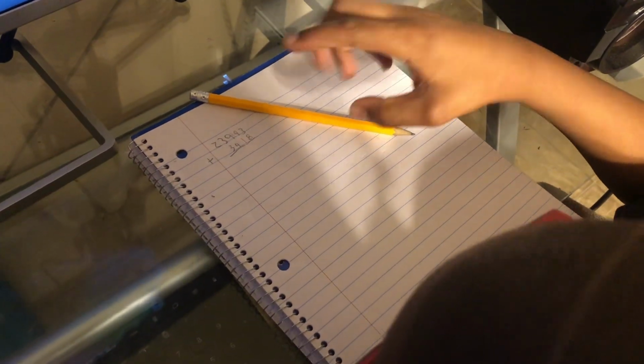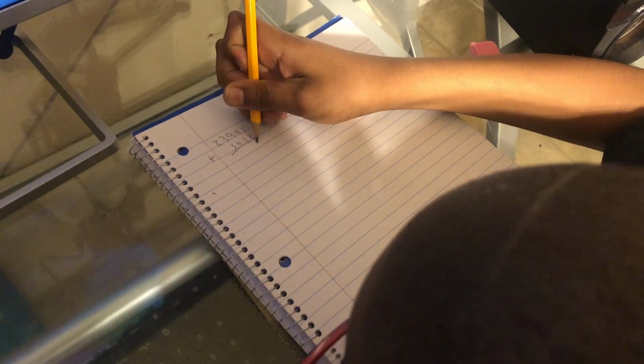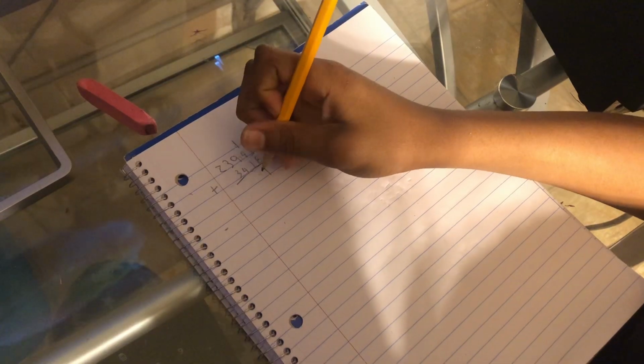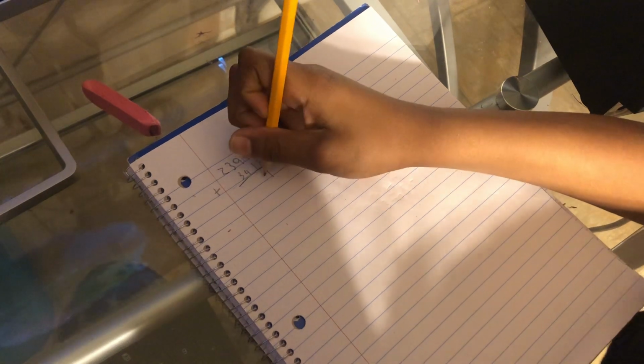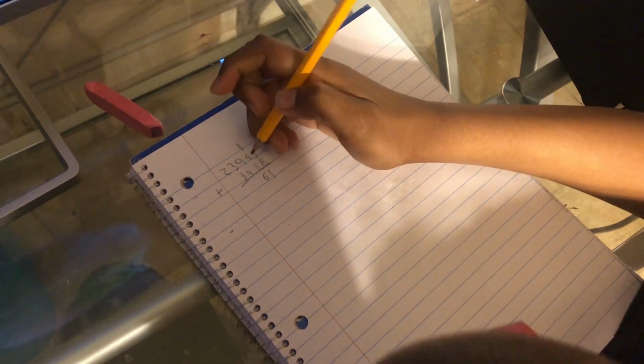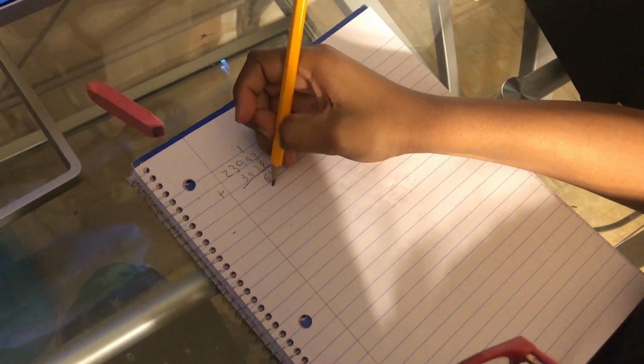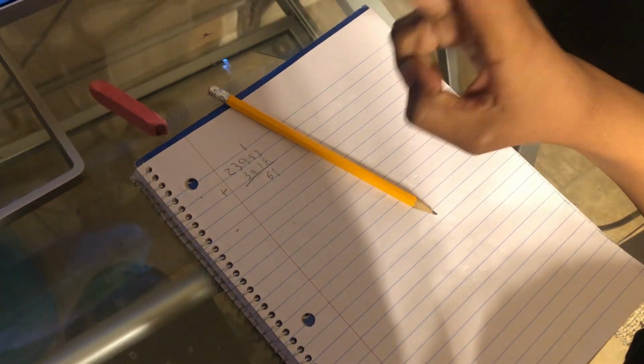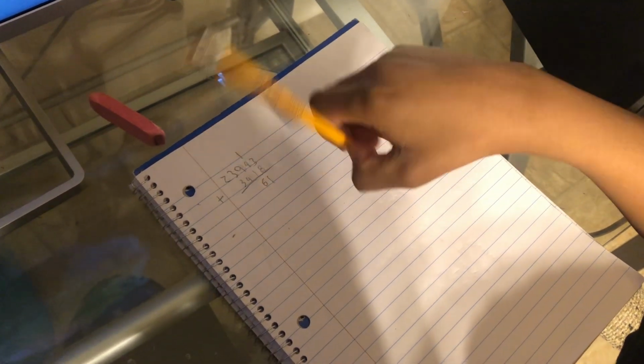Three plus 8. 9, 10, 11. Now we have to put the 1 in the 1 and the other one over top of the 4. 4 plus 1 equals 5, plus 1, 6. 9 plus 4 equals 10, 11, 12, 13.